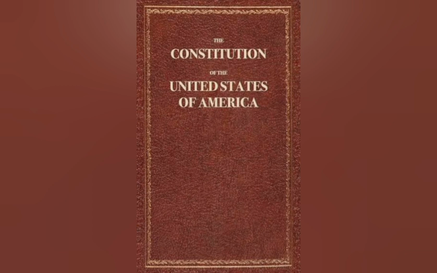Thus, the Constitution of America was signed on September 17, 1787. However, it did not become law immediately. It required approval from at least 9 of the 13 states.